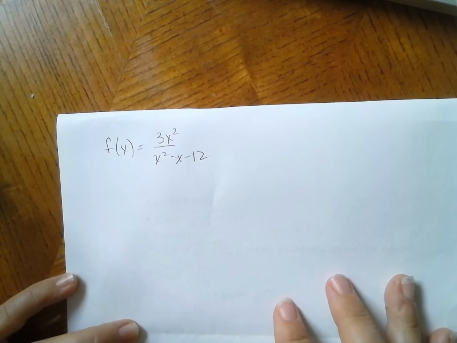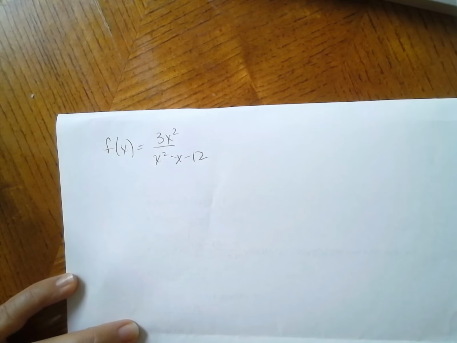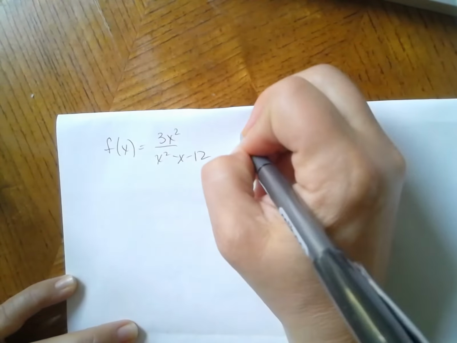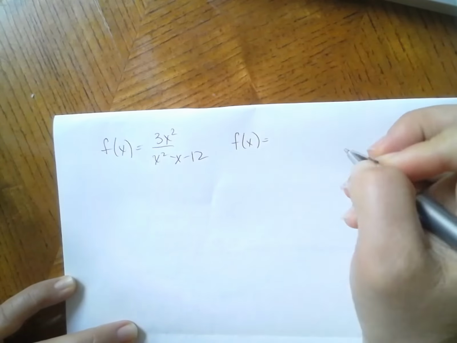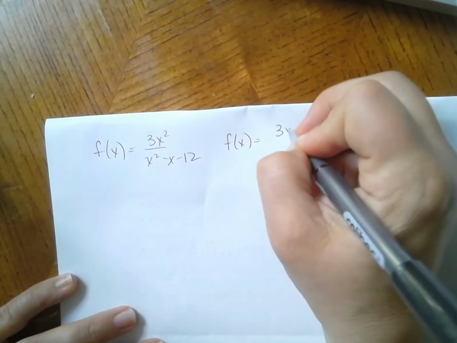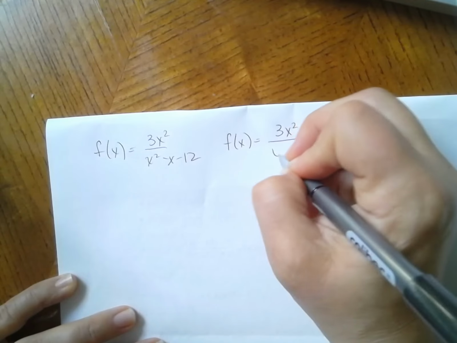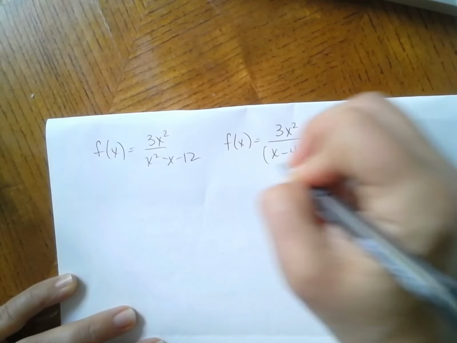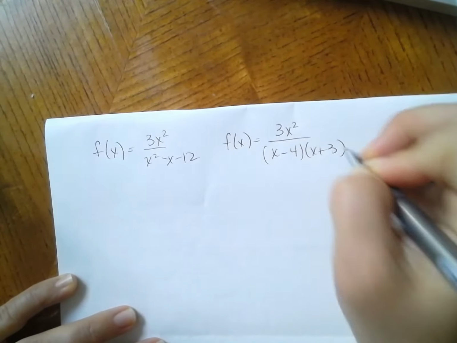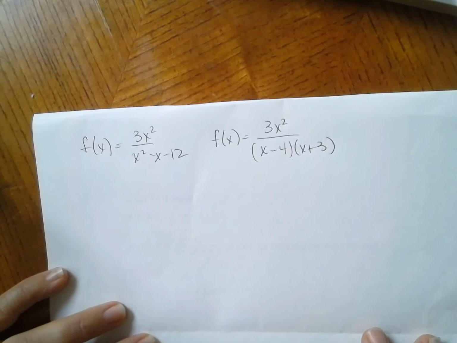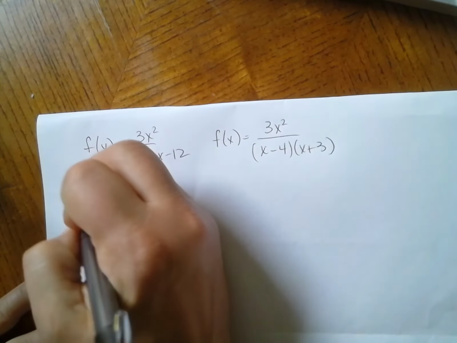Right, so the first thing that I want to do when I see anything is factor it. So I'm going to rewrite f of x. The numerator I can't really factor, so I'm going to leave it alone. So my favorite quadratic, which factors as x minus 4 times x plus 3. So from the numerator, the easiest thing to find first is the vertical asymptotes.